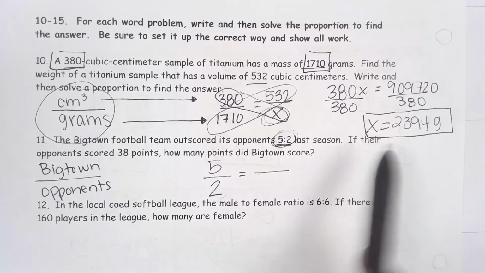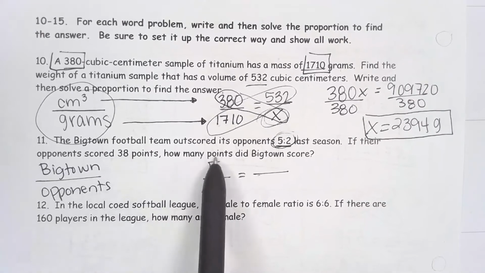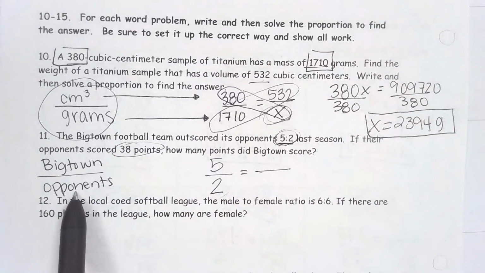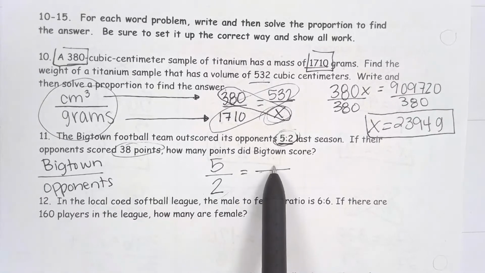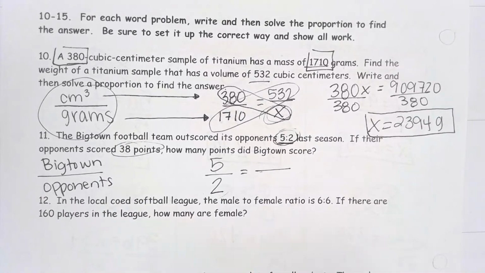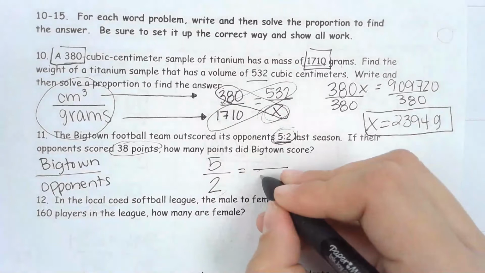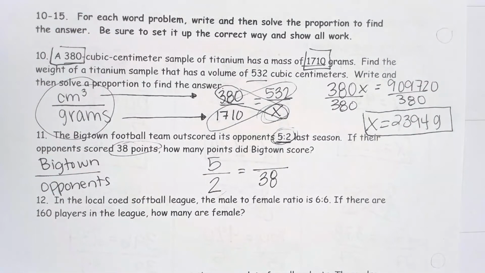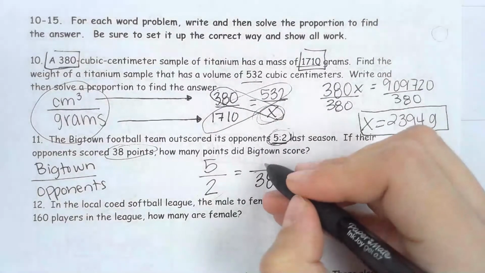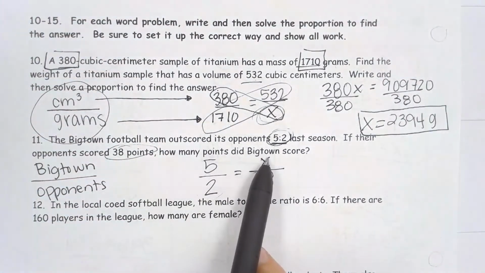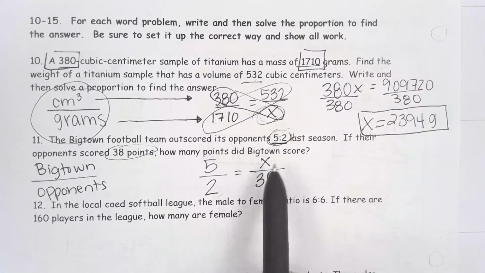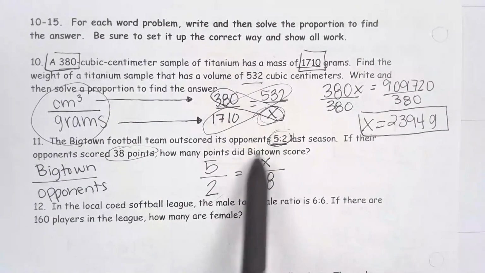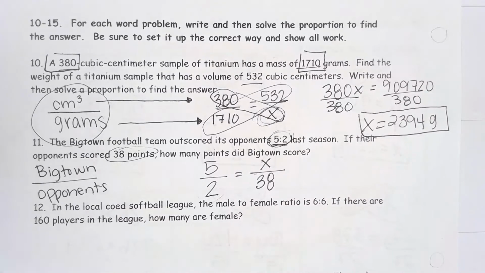Then it says if their opponent scored 38 points, how many points did Big Town score? So notice how the 38 points was talking about our opponents. So over here in our second fraction, we need to make sure that the 38 goes in the denominator since the 38 was talking about the opponent's points. So our missing variable here is x because we're trying to figure out, if the opponent scored 38 points, how many points did Big Town score, which we have in the numerator, and that's the variable that we're trying to find. So here's our proportion.